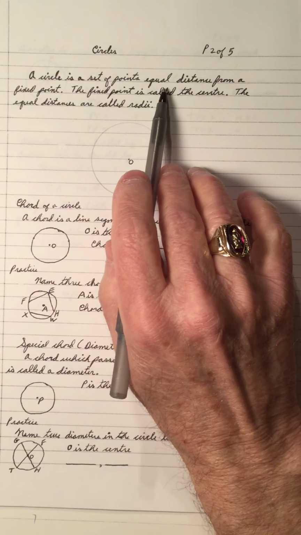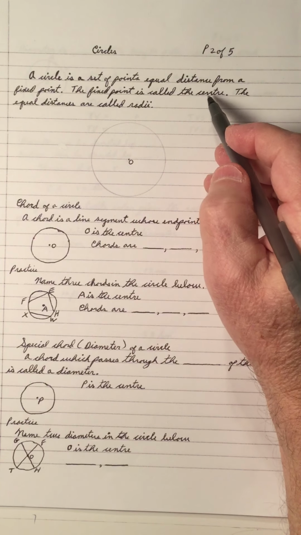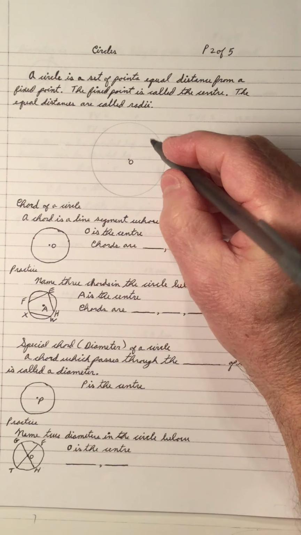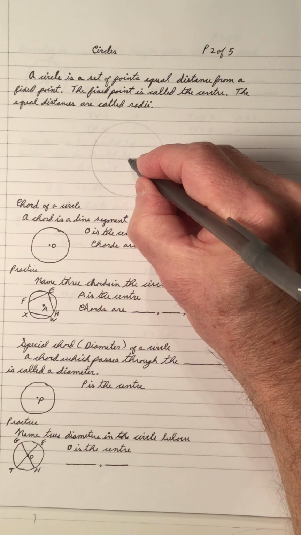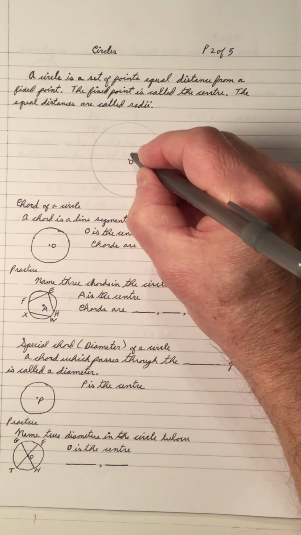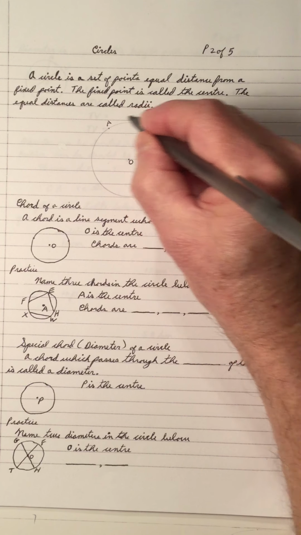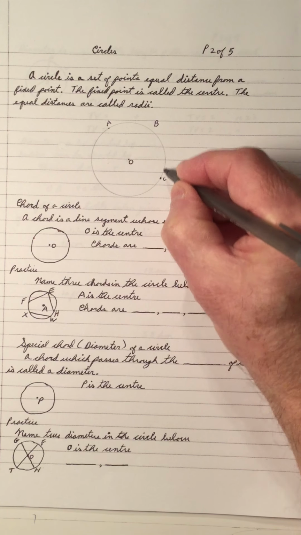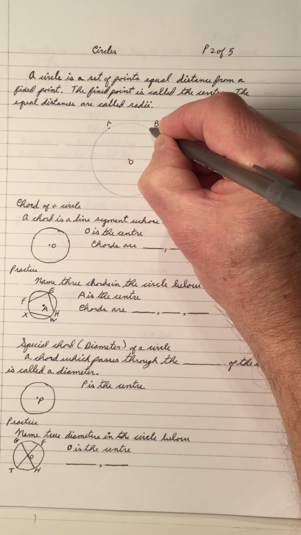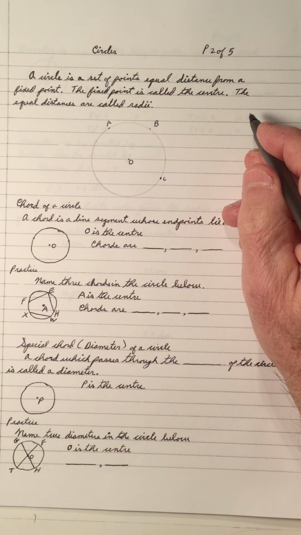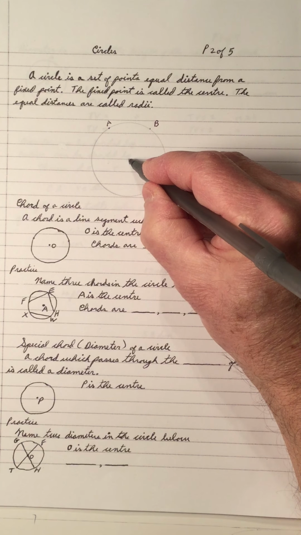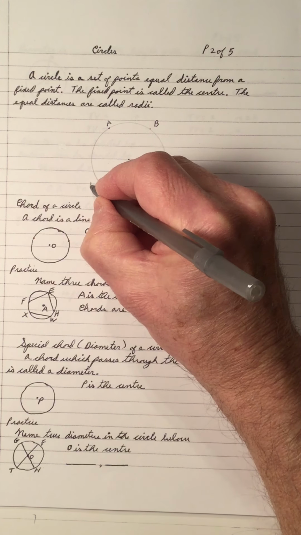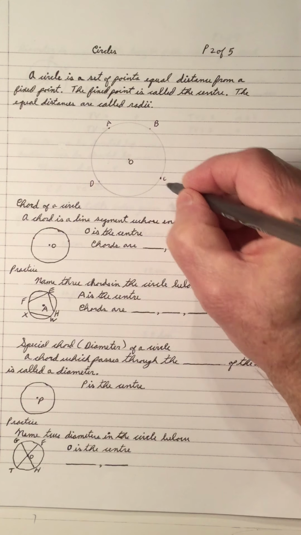A circle is a set of points equal distance from a fixed point. The fixed point is called a center, and the equal distances are called the radii. When we say equal distance, it's the distance from the center to the point, so that's O to the circle. If I place a point A out on the circle, and a point B, and a point C out on the circle, these are points that lie on the circumference. A circle is made up of many, many points. It says a set of points equal distance from this point. This is the center, and all of these points that lie out here, A, B, C, I can keep going. There's an infinite number of points lying around here.